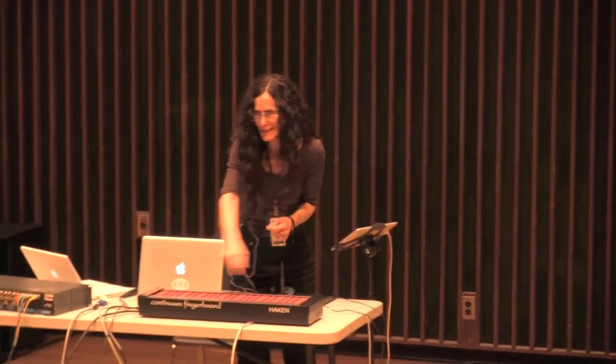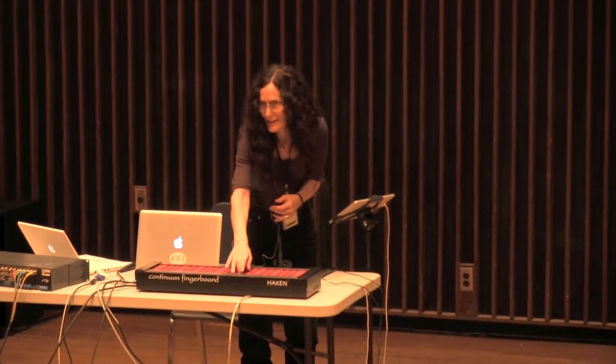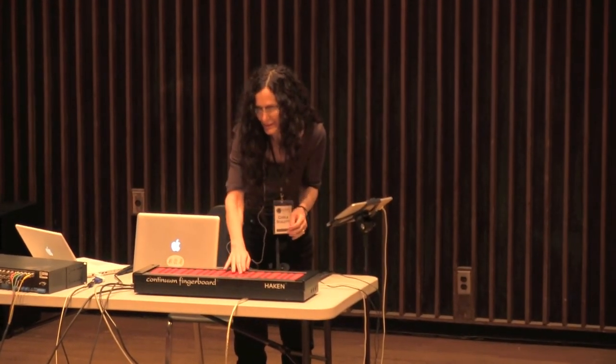In this case, I'm using the continuum to control the frequency of playback and the rate of playback. Front to back is controlling the rate, and the frequency is the pitch of the continuum.